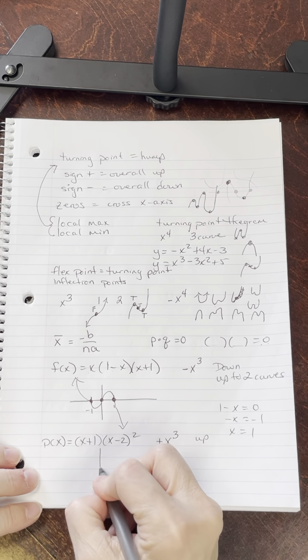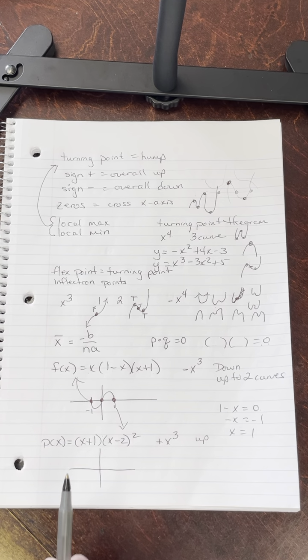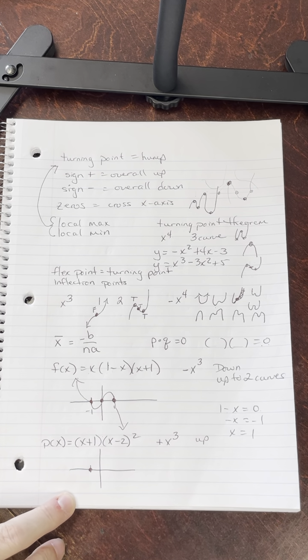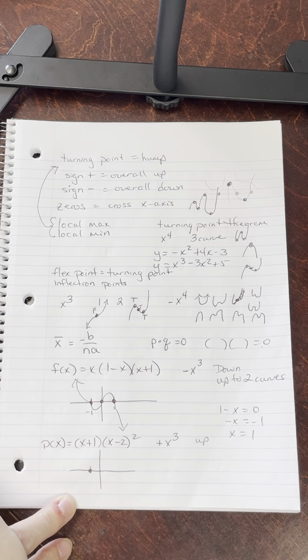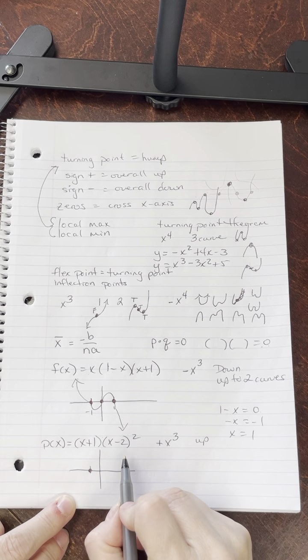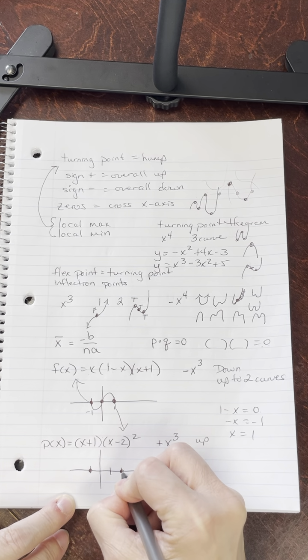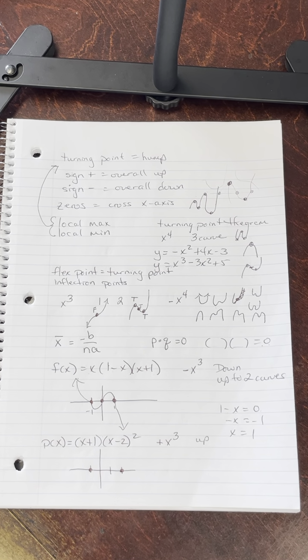And then we're going to do our rough sketch, but we're going to find our zeros, so this would make negative 1, and this will make 2, even though it's squared. I'm going to ignore that part. All right, so those are my 2 starting dots.